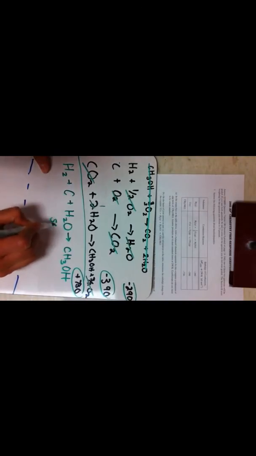So then we just add what's left over. So we have H2 plus C plus H2O, because we only have 1 left, yields CH3OH. Then with the delta H's, we need to add what we have left over. So when we add 730 to negative 390 and negative 290, we get 50 kilojoules per mole for this equation. So that is the answer.